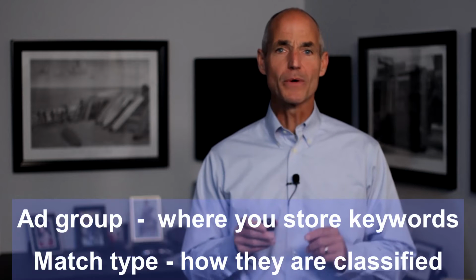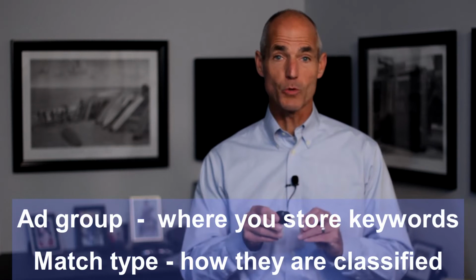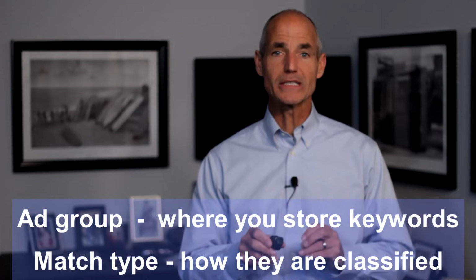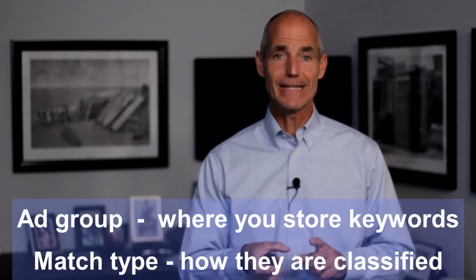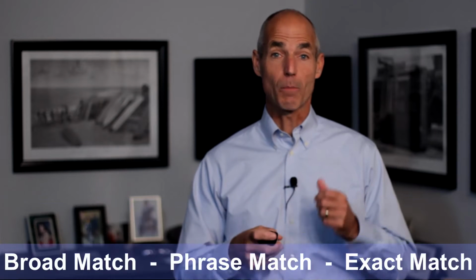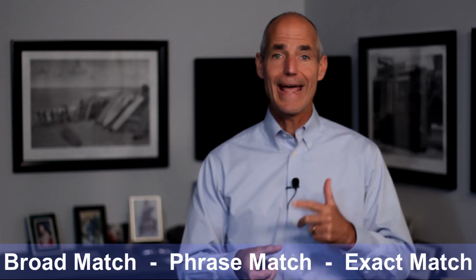Now, when you go to enter in those keywords into what's called the ad group, you are going to have 3 choices for how to classify these keywords. These choices are broad match, phrase match, and exact match.